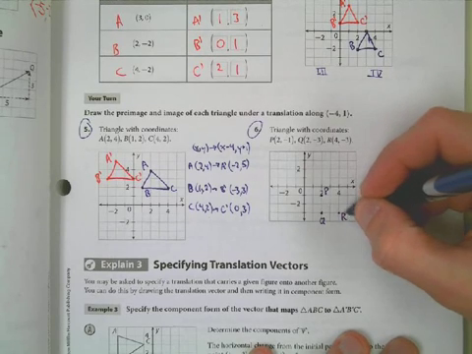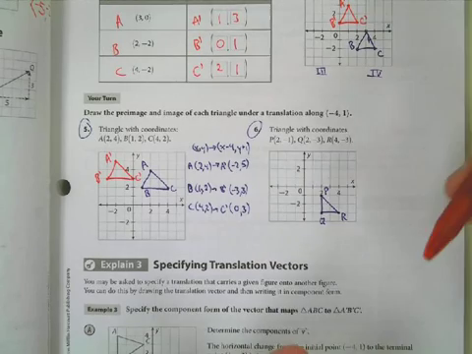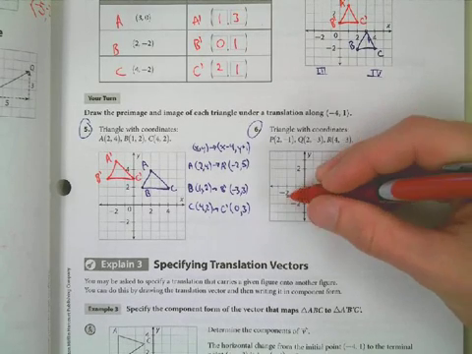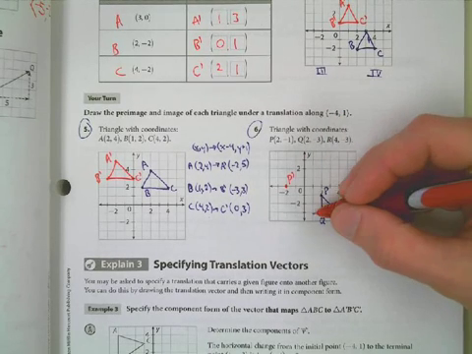Okay, draw your original. Some of you just started at one of your points, like P, for example, and we're going to go left 4: 1, 2, 3, 4, and up 1, and there's P prime. Then left 4 from Q: 1, 2, 3, 4, and up 1, there's Q prime.